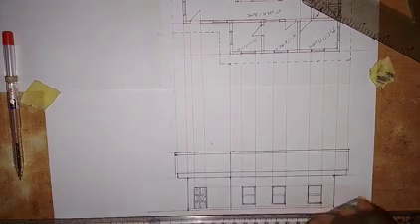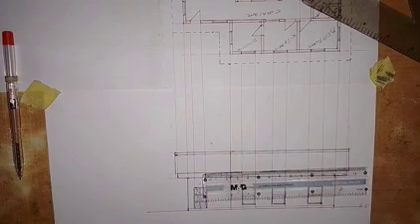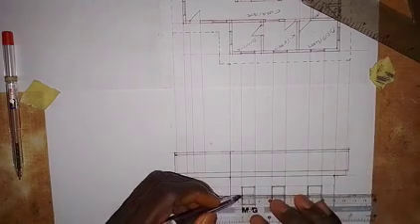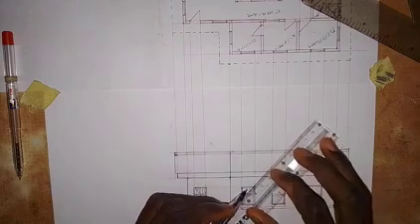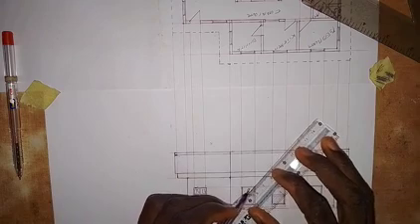So we have the glass here, and I need to show that this material is made of glass. To do that, this is how we have it. For glass, just make something like this.